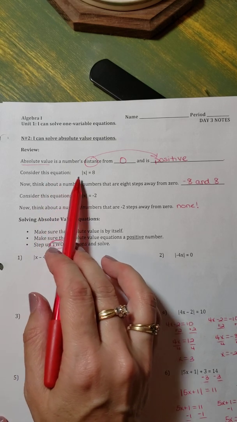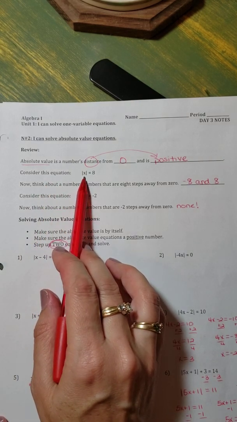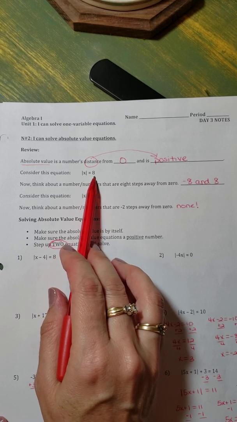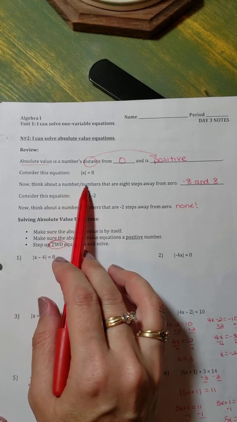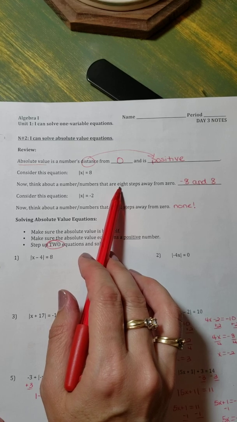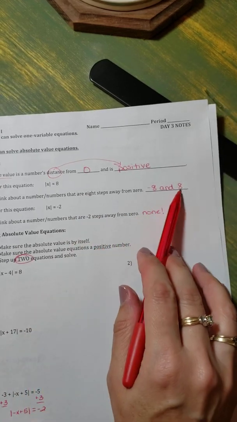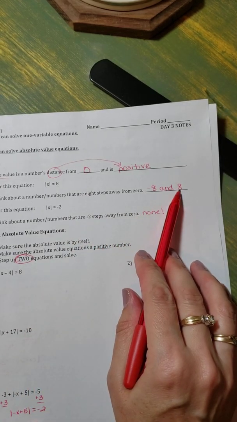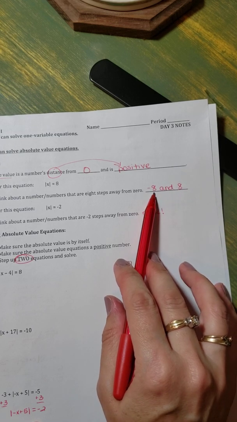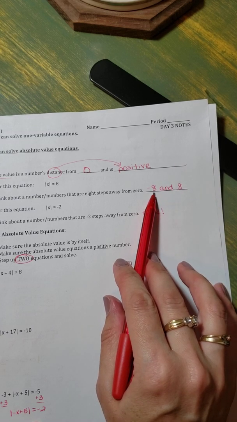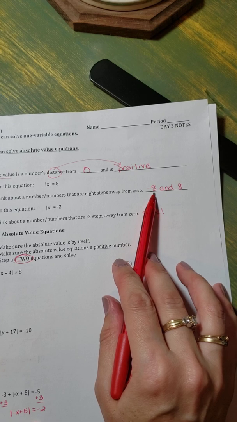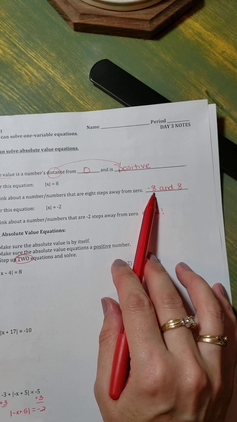So consider this equation. This says the absolute value of x equals 8. So what numbers are 8 steps away from 0? Well, most people are automatically going to think positive 8, but negative 8 is also 8 steps away from 0. It is very possible that we're going to have two answers today, a positive and a negative.